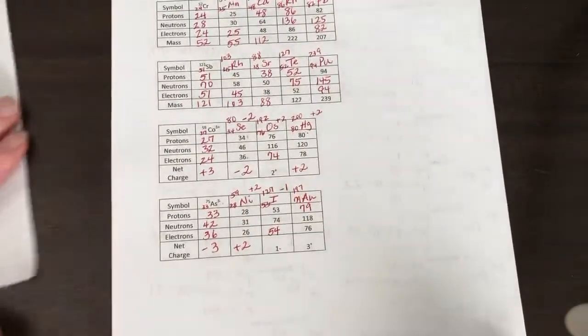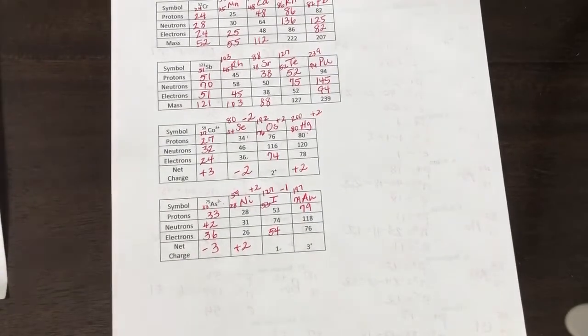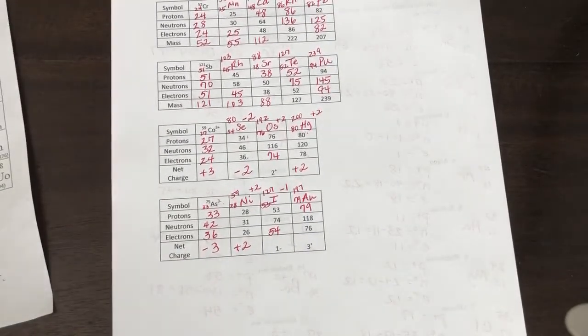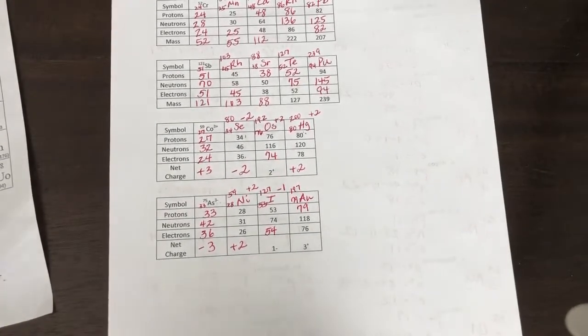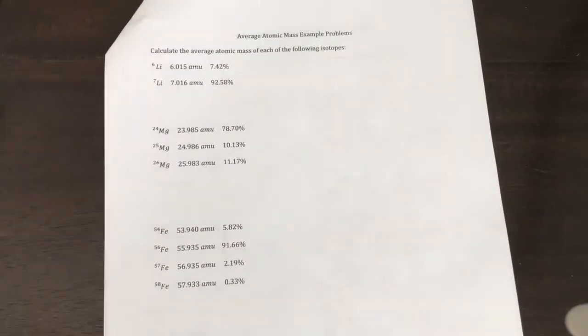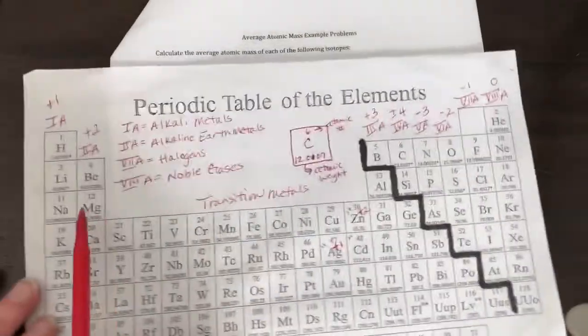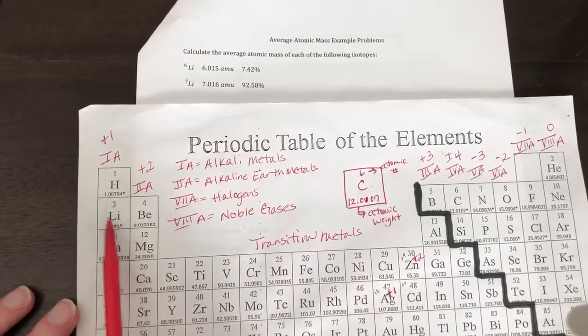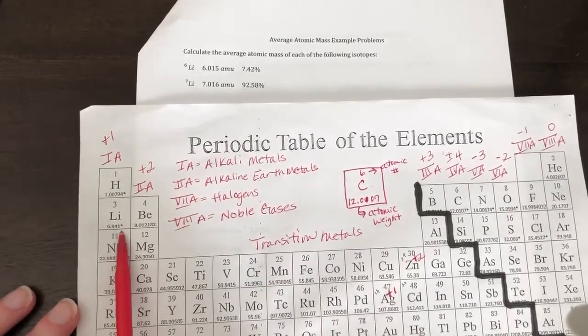79 like that. Okay, so these tables were a little bit different way of putting protons, neutrons, electrons. So hopefully you get the gist of how this is going. And now we're going to go on to average atomic mass. Okay, your example problems for this. So this is how we get these numbers on the periodic table. Like our first example is going to be dealing with lithium. So I should get an answer that's pretty close to 6.941.